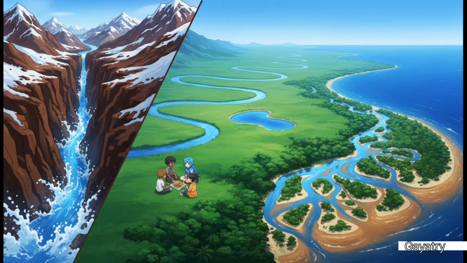As they reach flatter plains in their mature stage, their energy starts to spread horizontally, and that creates sweeping, meandering loops and those really cool, isolated, crescent-shaped oxbow lakes. Finally, in their old age stage near the ocean, they lose their transporting power. They just lazily deposit all that accumulated sediment, creating massive, highly fertile floodplains and sprawling deltas.